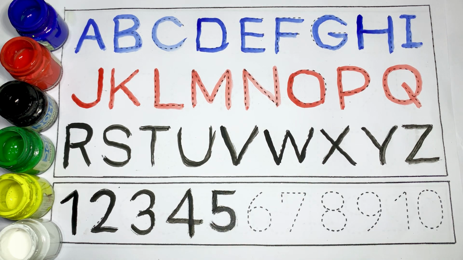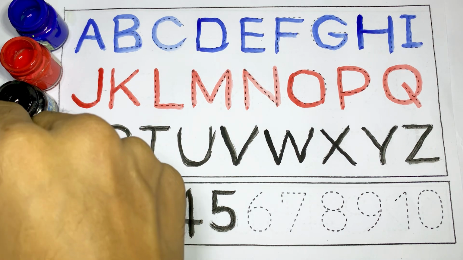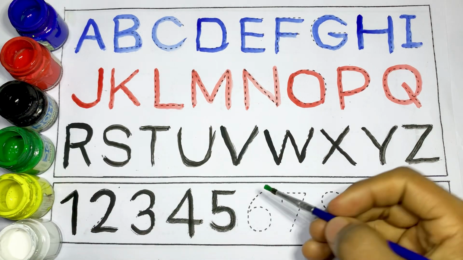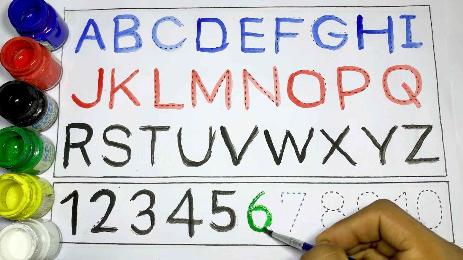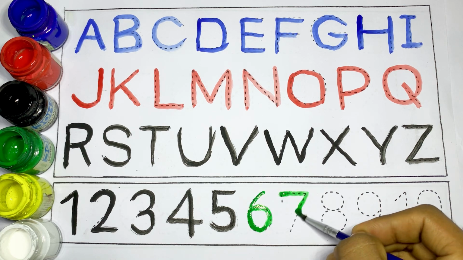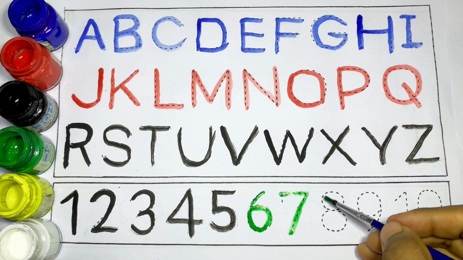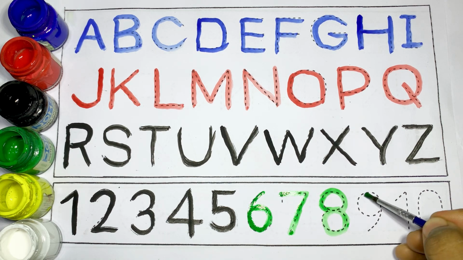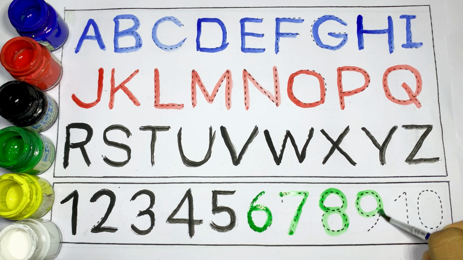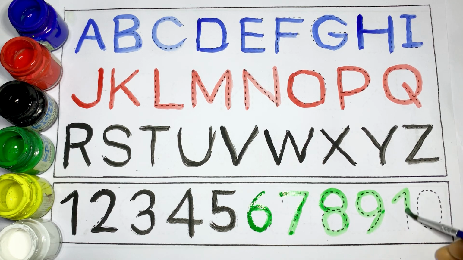Kids, now 6. The number 6, and here is green color. 7. The number 7. 8. The number 8. 9. 10. The last number, 10.